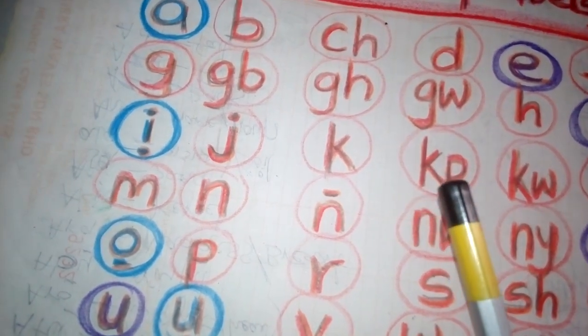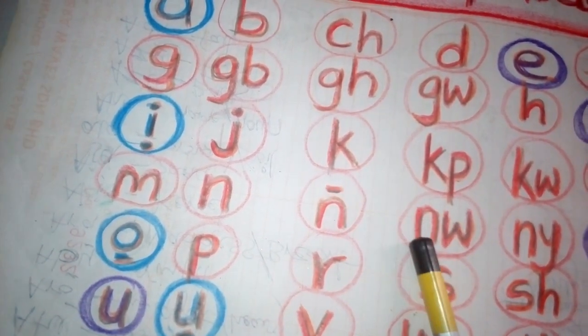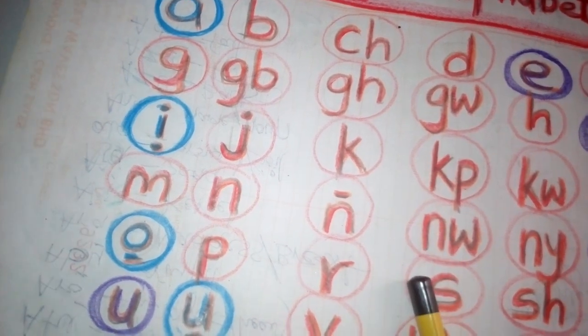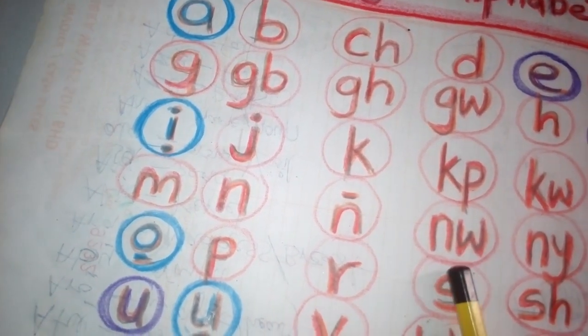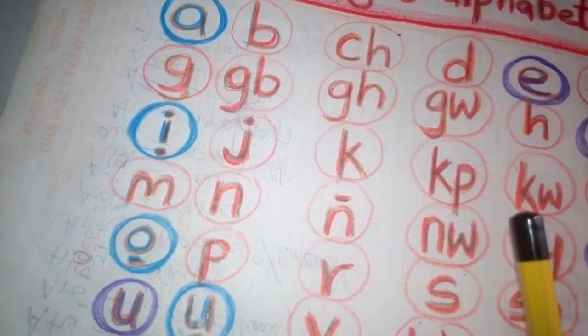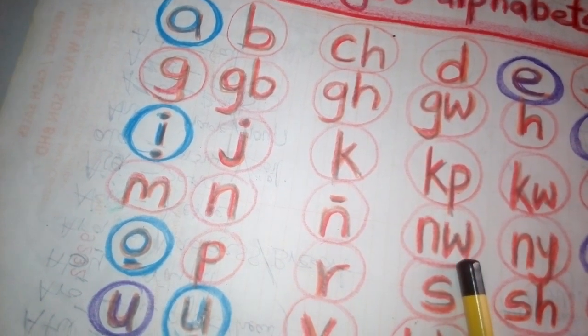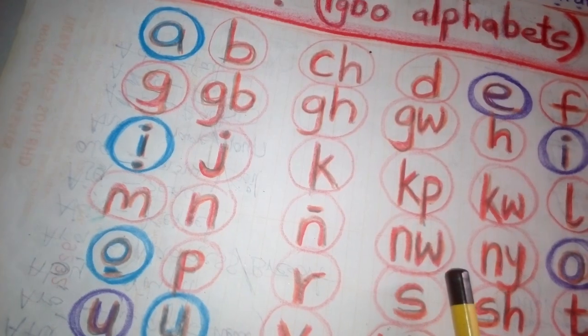So Igbo words have what is called vowel harmony. Are you getting me?